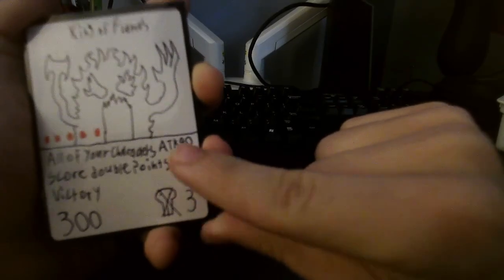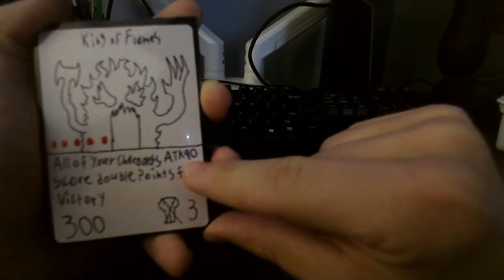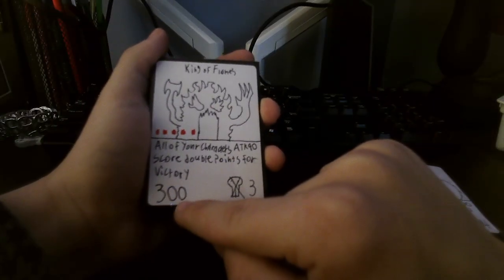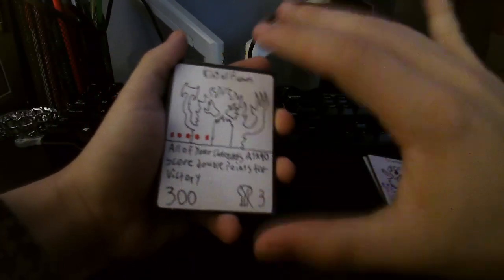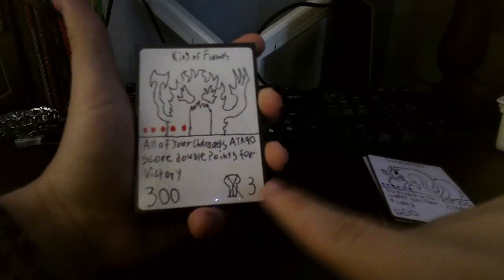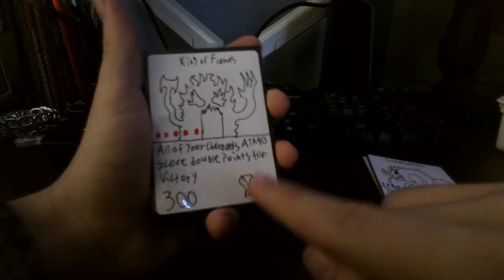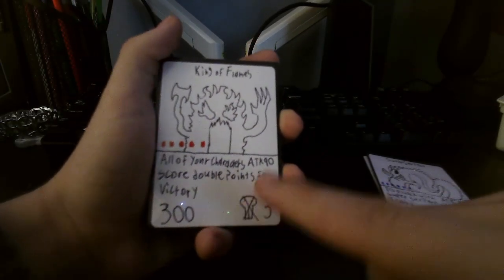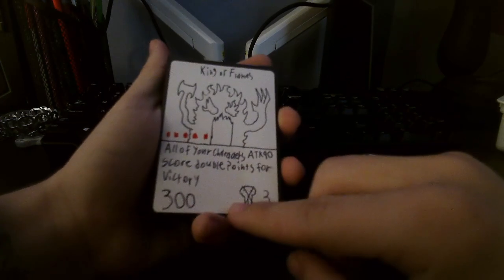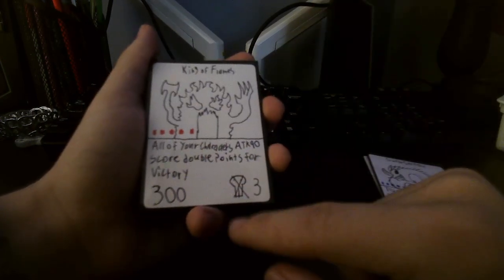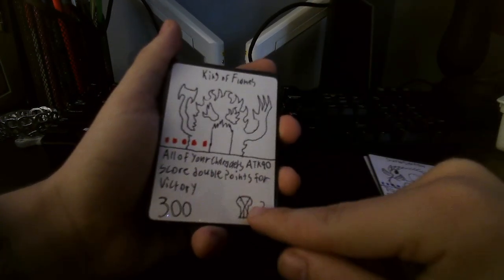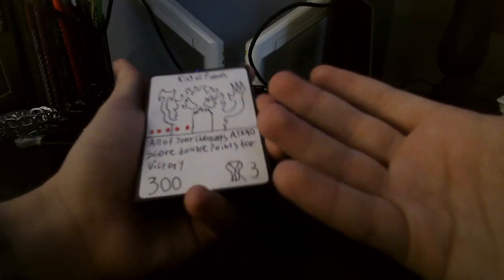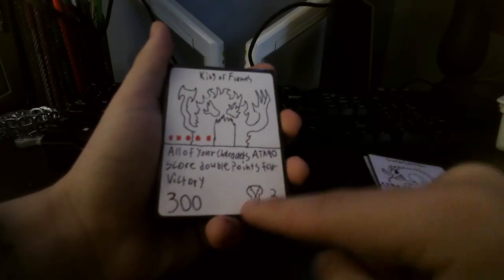And here's his attack stat. ATK stands for attack. His attack stat is 90. And this is his health stat. It's 300 because he's a big boss monster. And then this is his evade cost. The evade cost is how much energy you have to spend to retreat. It's basically like the retreat cost in Pokemon, except it's called the evade cost.